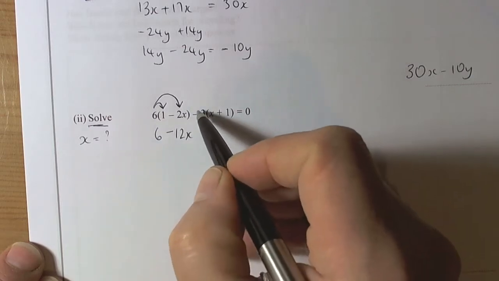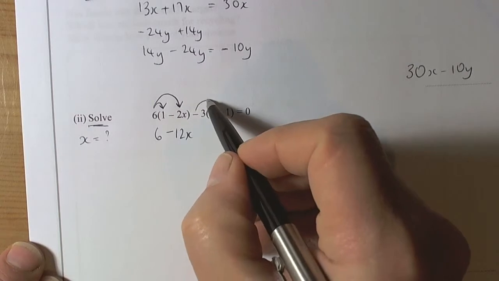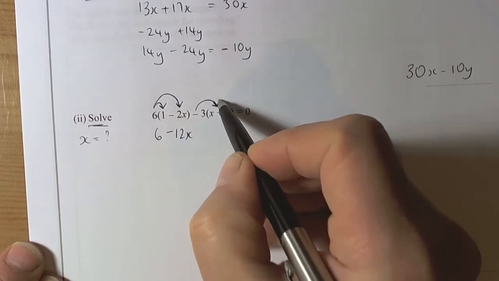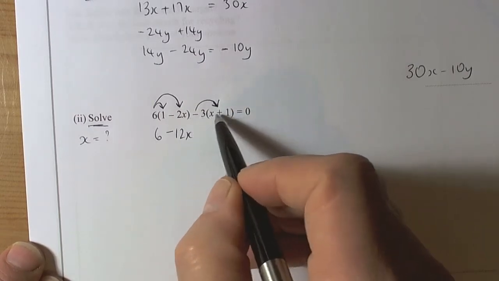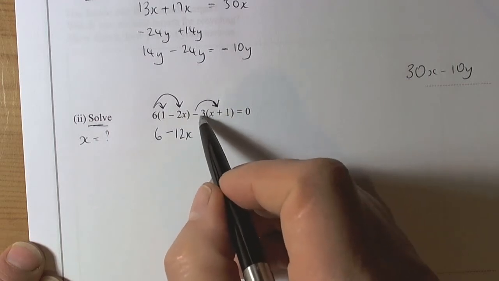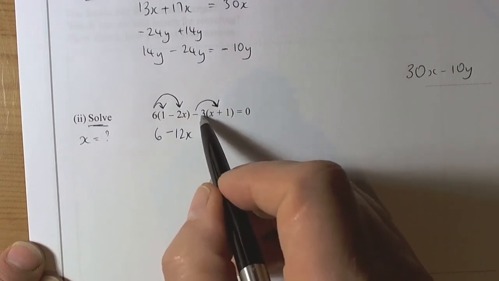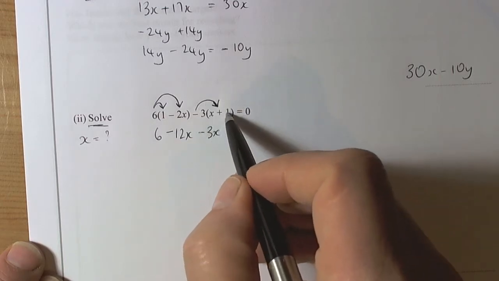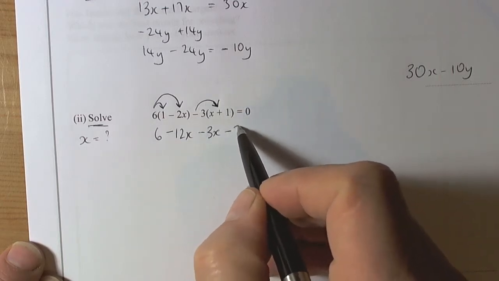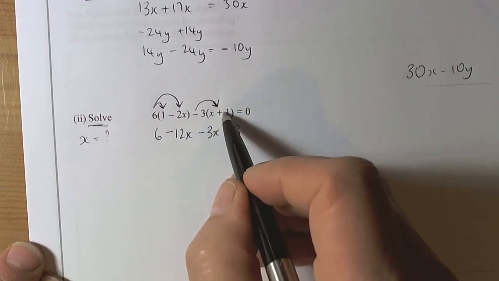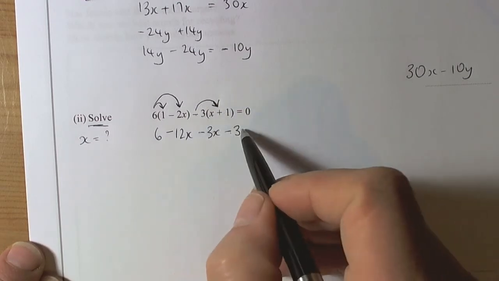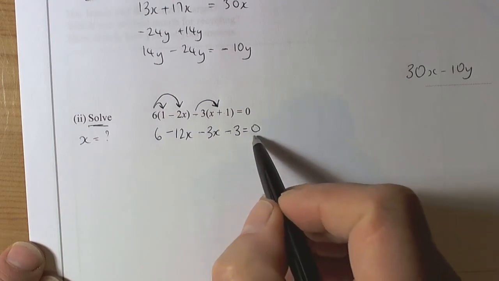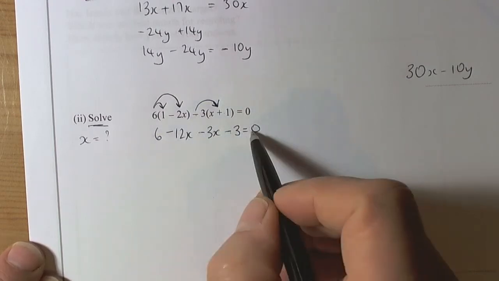12x. Here we've got to be really careful because we've got a take away sign, and we've got to be careful that we use that in combination with the plus sign properly. So I personally think of this as negative 3 times x, which is negative 3x, and I think of this as negative 3 times positive 1, which is negative 3. A negative times a positive makes a negative answer. It's equal to 0.